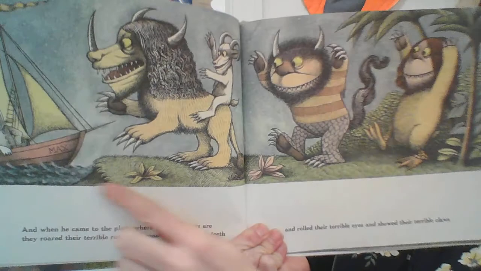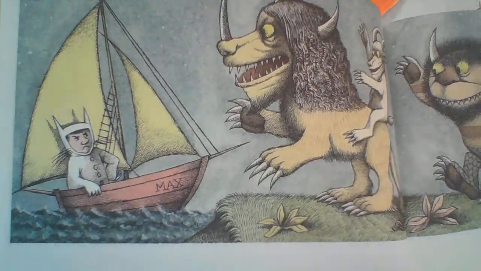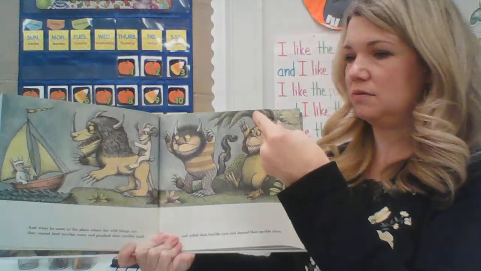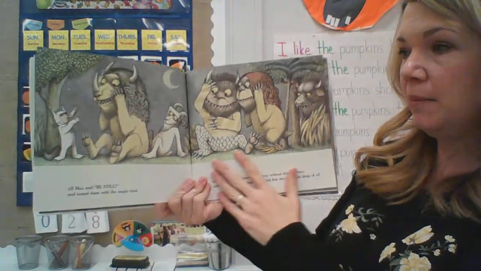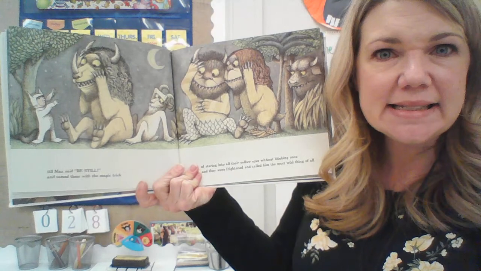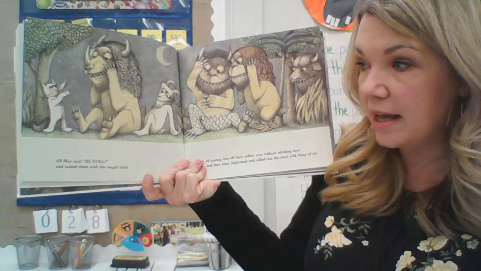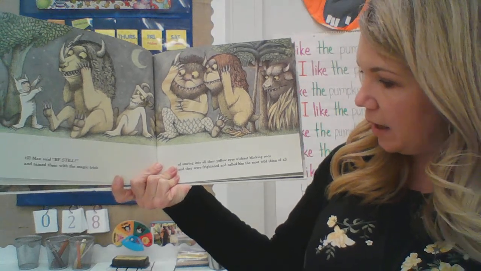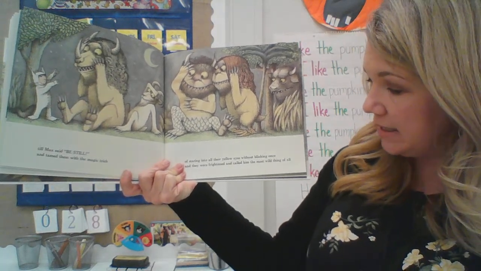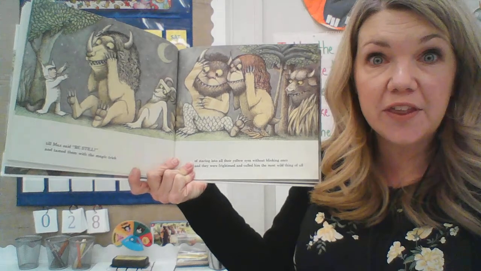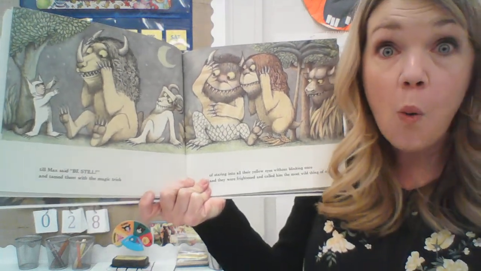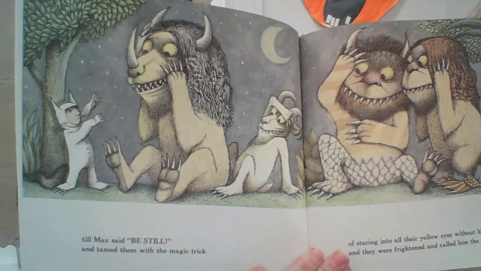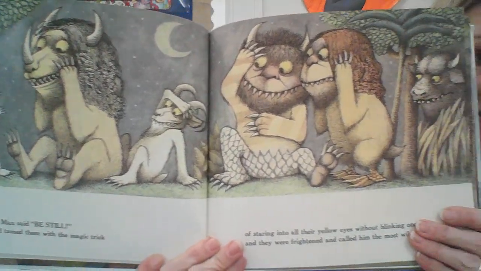But Max doesn't do that. He doesn't look scared at all. What do you think he's going to do? Let's find out. Till Max said, "Be still," and tamed them with the magic trick of staring into all their yellow eyes without blinking once, and they were frightened and called him the most wild thing of all. So Max has become the most wild thing of all the wild things.